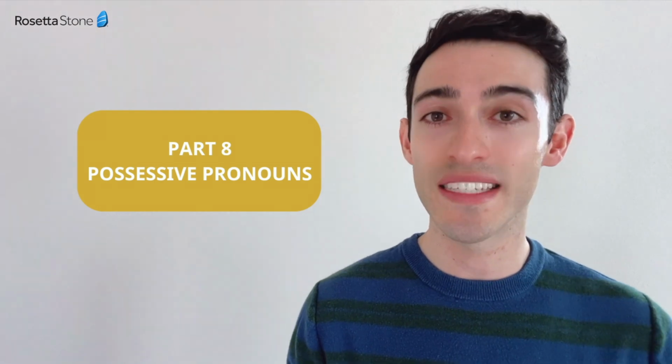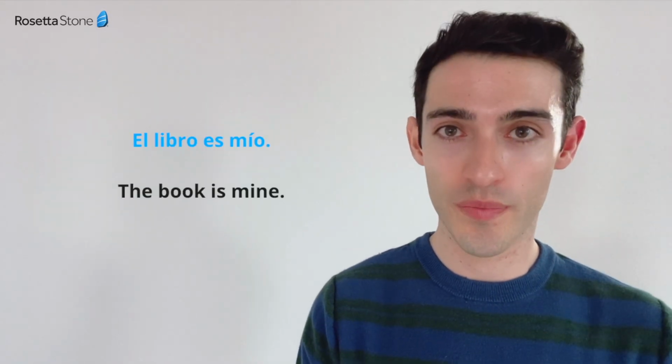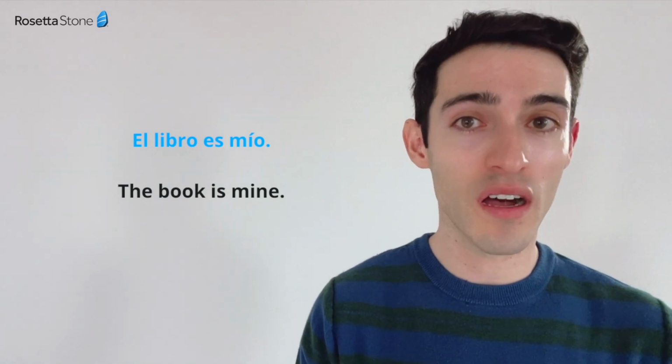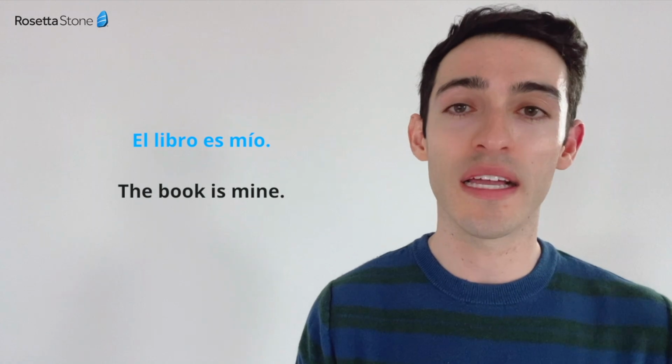Part 8, possessive pronouns. Possessive pronouns indicate ownership or possession. Let's look at our first example. El libro es mío. The book is mine. It belongs to me. Here, the possessive pronoun is mío because el libro is masculine. Let's look at the chart for possessive pronouns.